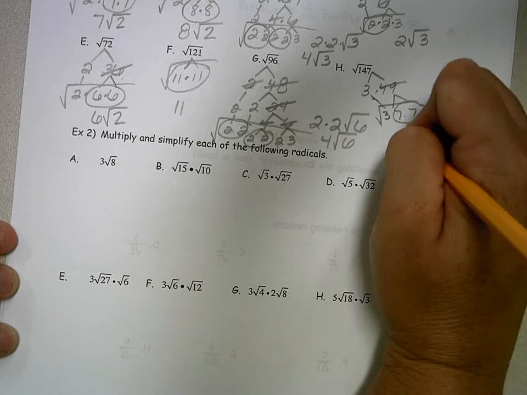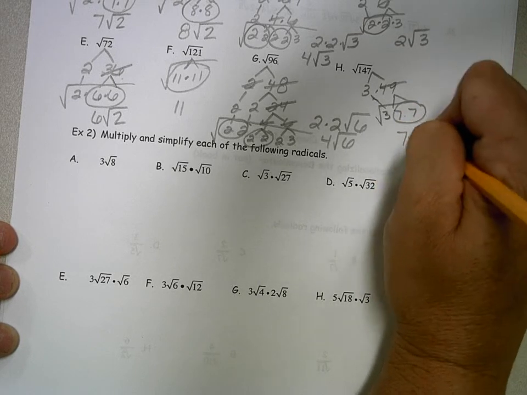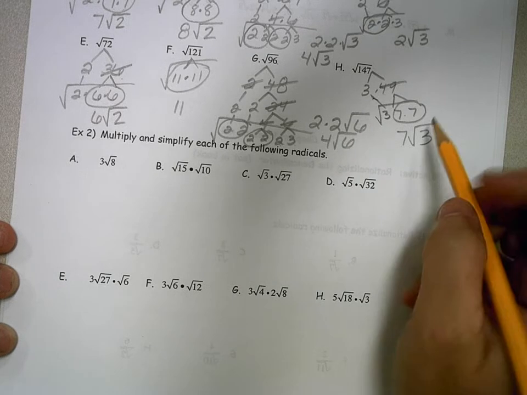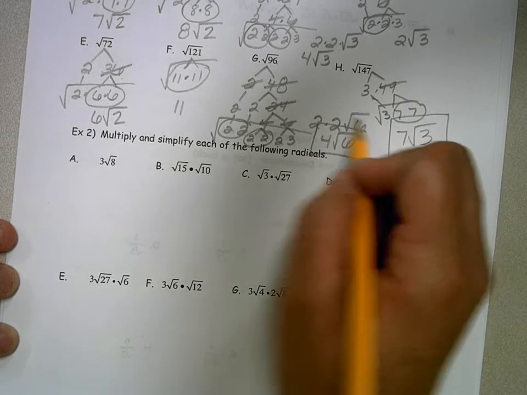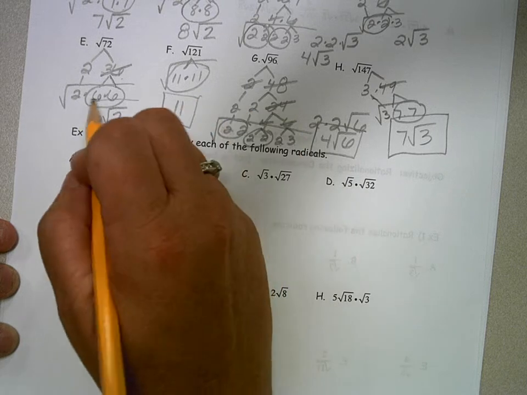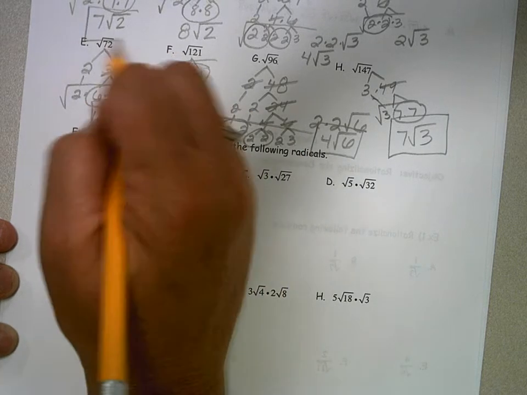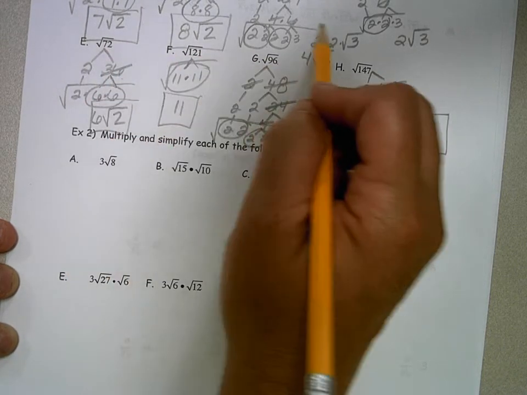And since we have a pair there, it becomes 7 square root of 3. And I probably should have put some boxes around my answers here. Sorry about that. Just to show you exactly where the answers are.